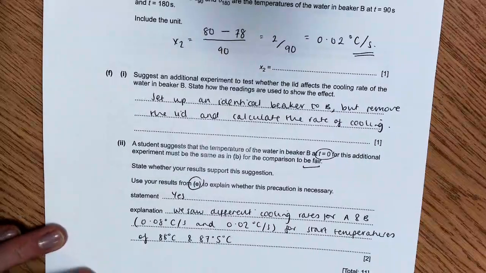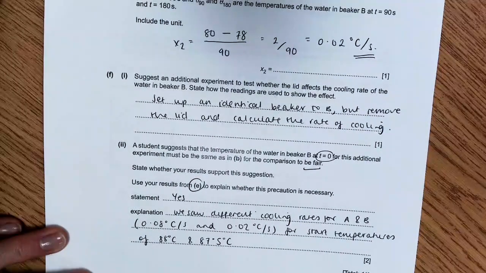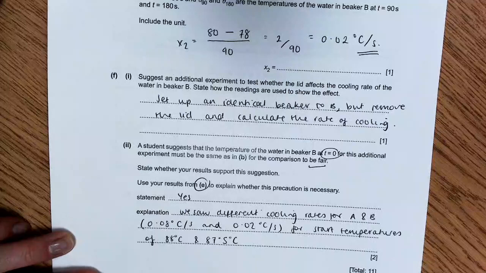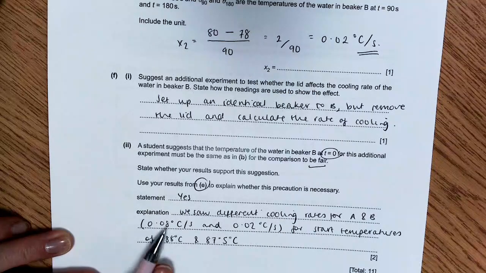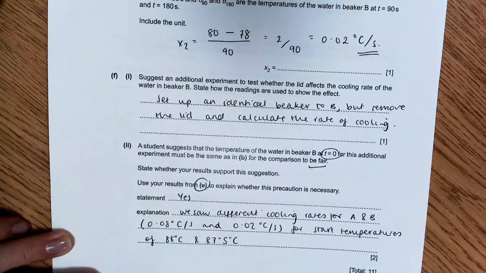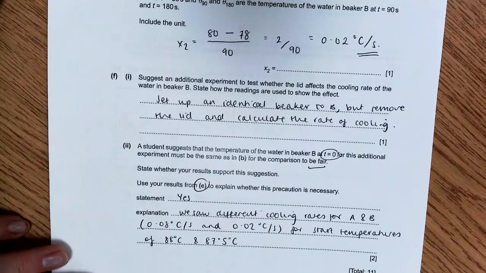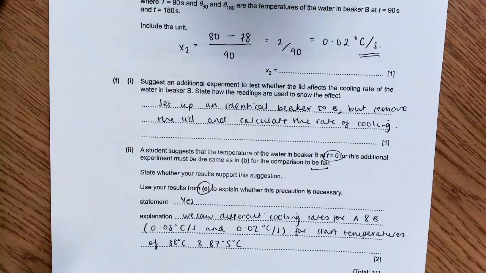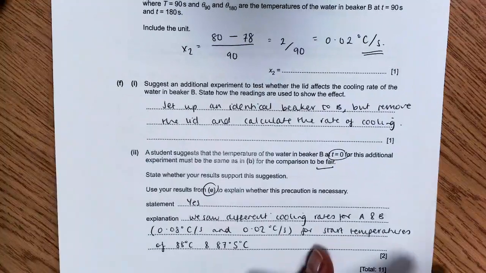Okay, so we don't know whether or not starting from a different temperature is why we've got different cooling rates. So we therefore need to make sure that we have identical start temperatures.